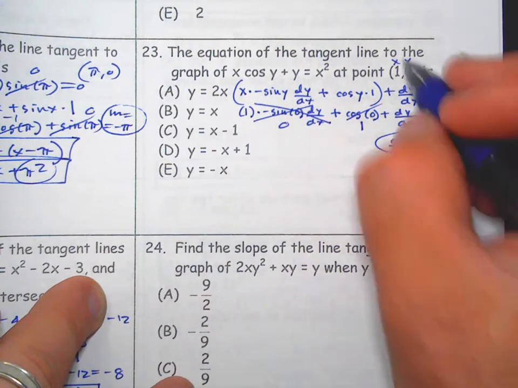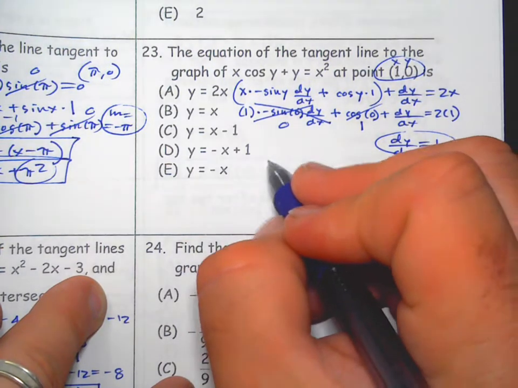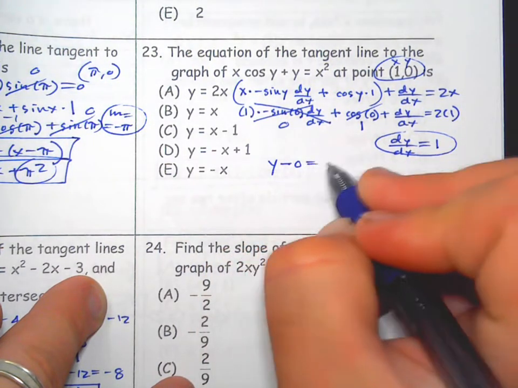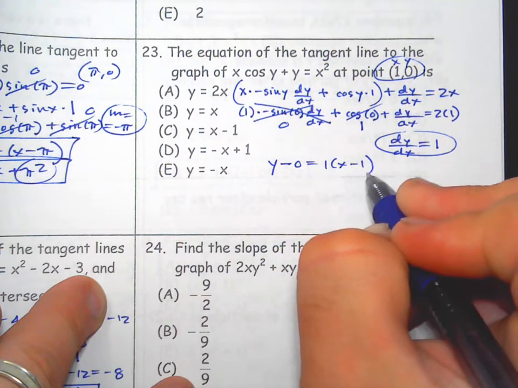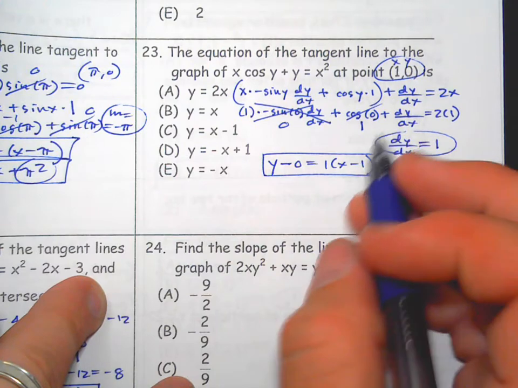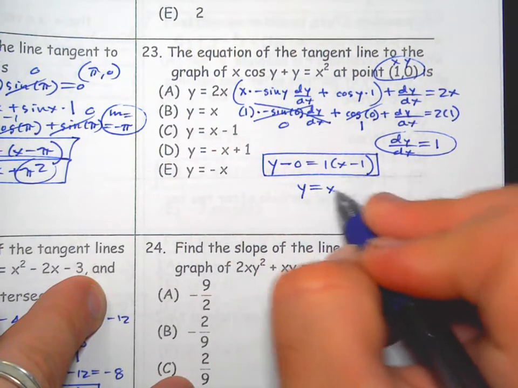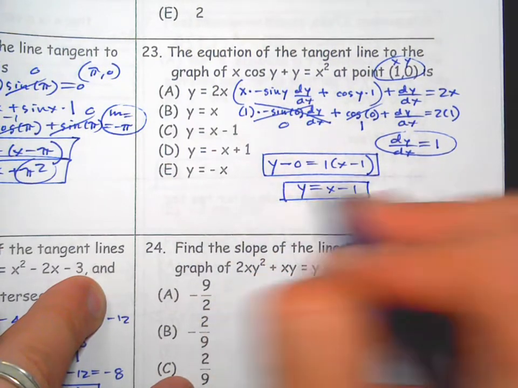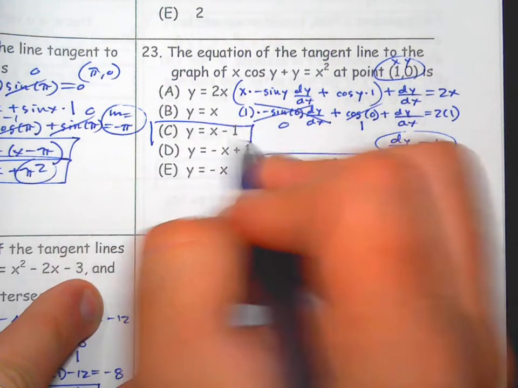So now we have our point and our slope. So we get our equation of the line, y minus 0 equals 1 times x minus 1. That would be perfectly fine on any question except for multiple choice. Looks like we should maybe change these to slope-intercept form, which was pretty easy, and the answer is there, C.